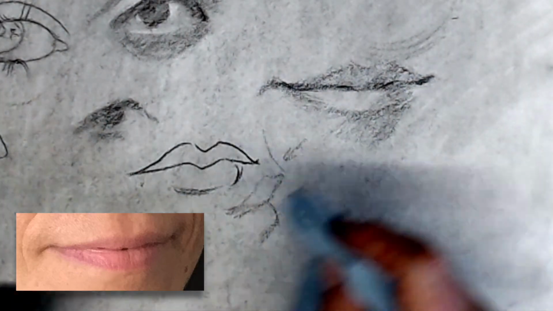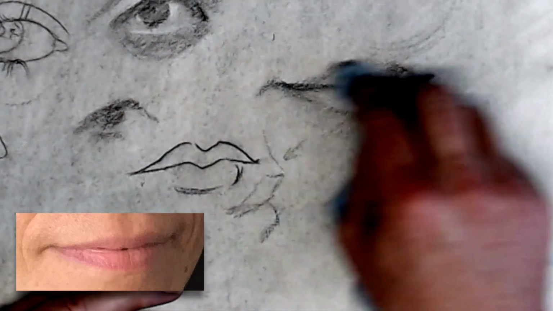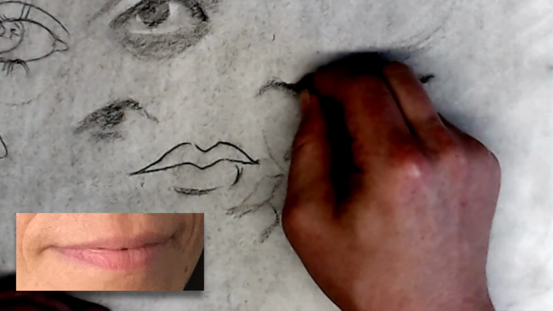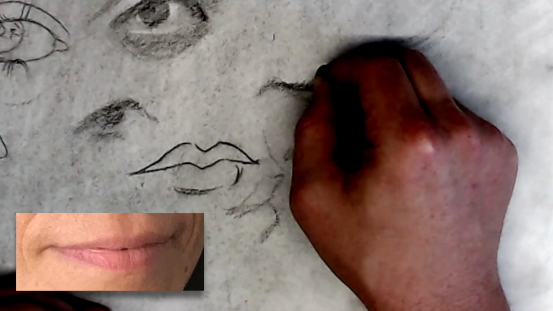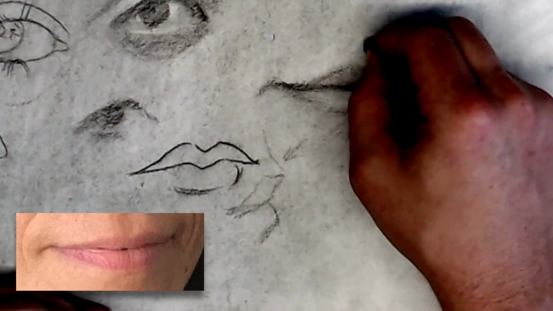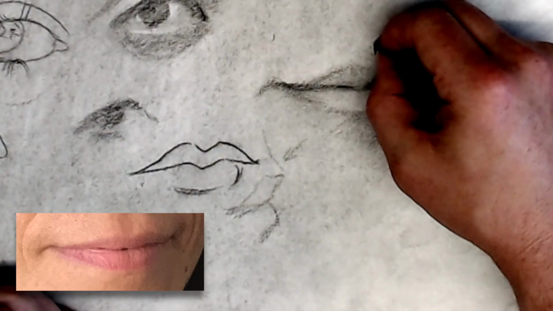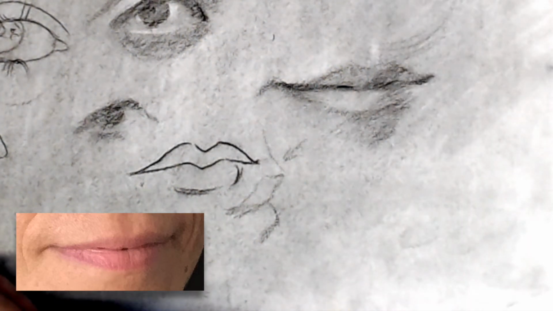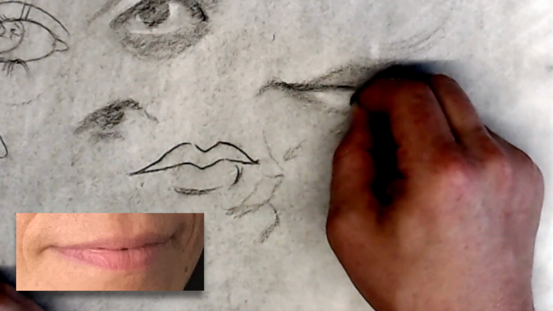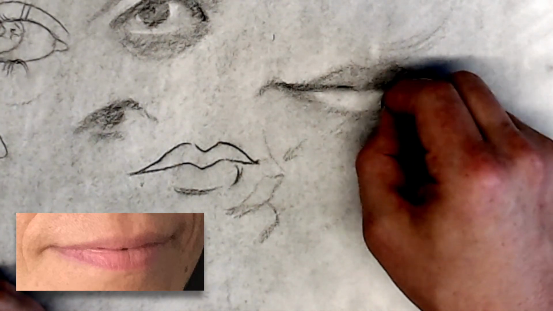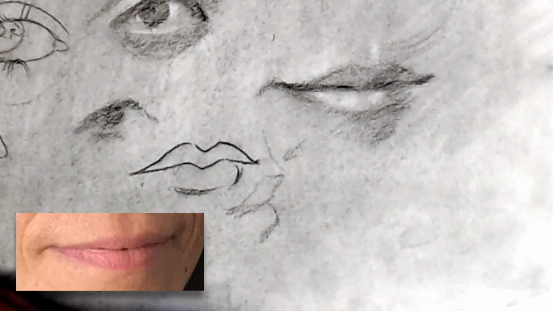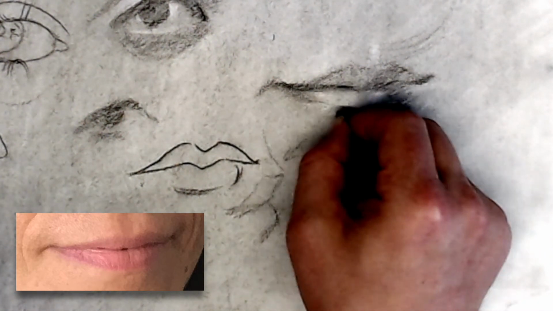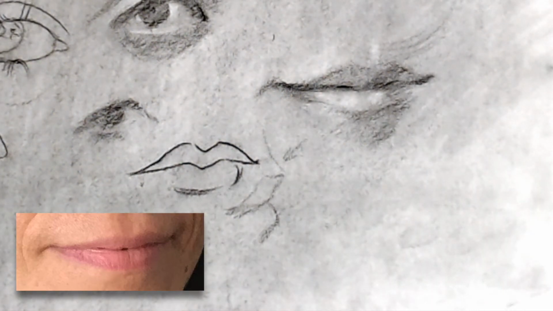Okay, let's rub this out a little bit, and erase out a little bit. So we have a little bit of light hitting the area directly above the upper lip here. A little bit of light hitting this little fold here, like this. And then definitely a lot more light hitting the lower lip this way, and then a little bit of light hitting here as well. There's a little ridge along the bottom part of the lip.